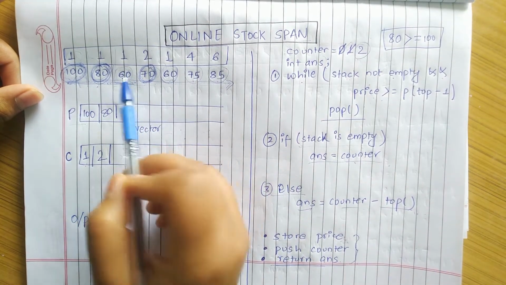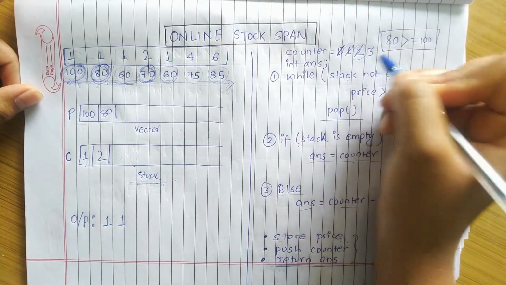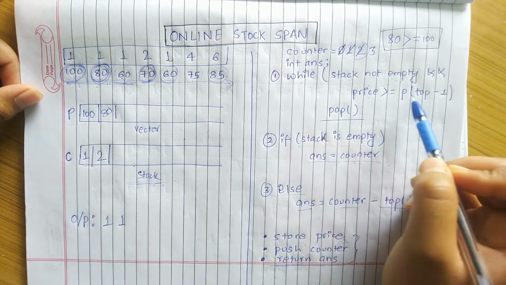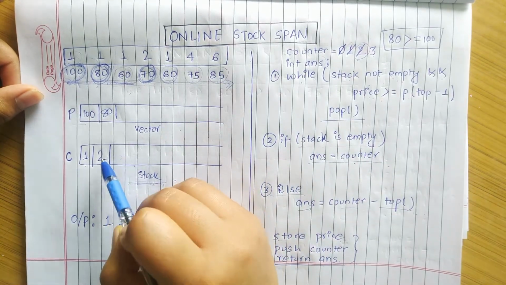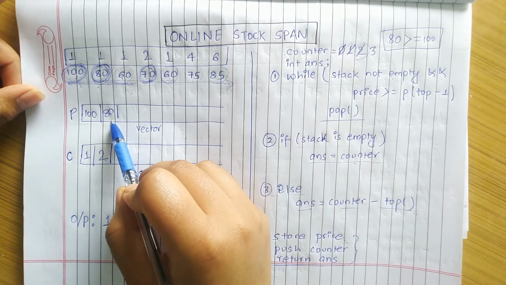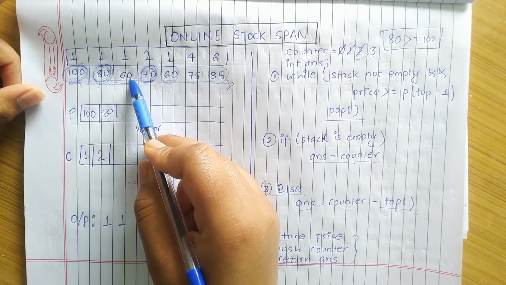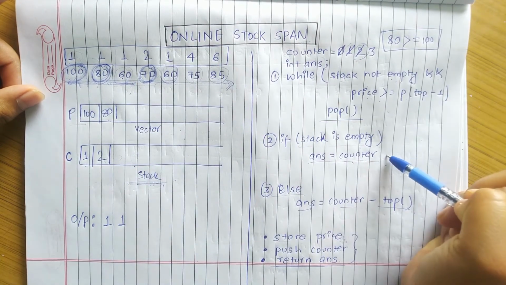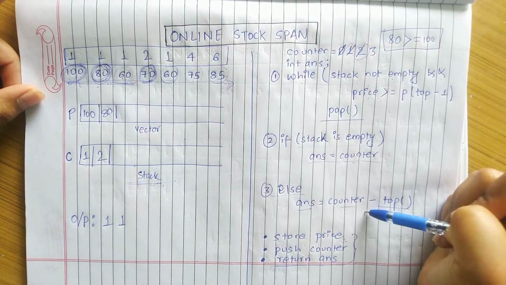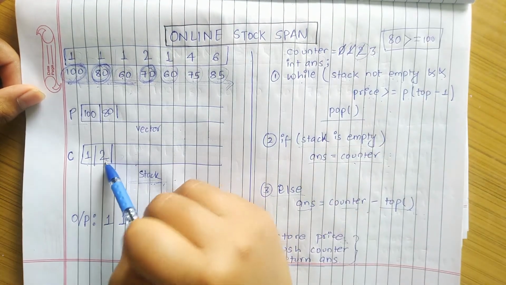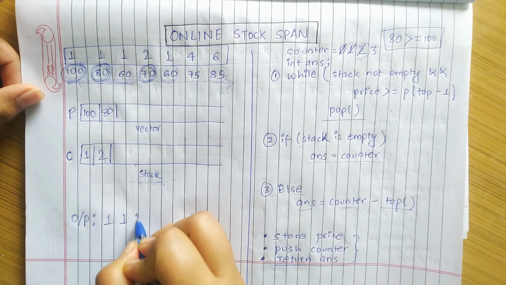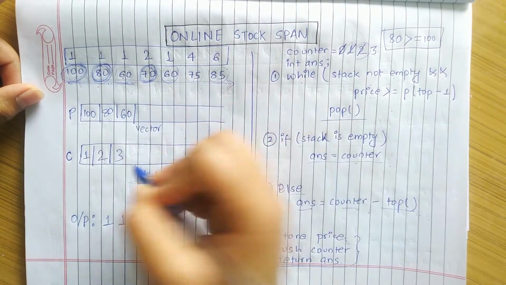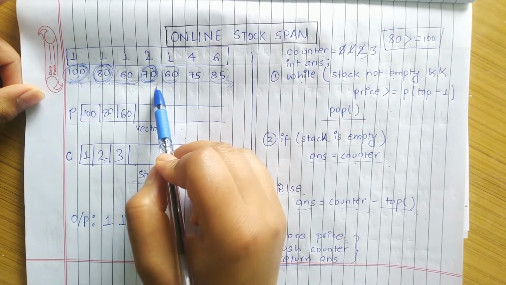After that we have 60. For 60 we make the counter 3 first, and then we check if the stack is empty. It is not empty. Also we check if the price is greater than P of top minus 1. Top is 2. 2 minus 1 is 1. P of 1 is 80, and we compare it with 60. So is 60 greater? No, so it will not go in this. It will come here. Stack empty? No. Then it will go to else. Counter minus top, 3 minus 2. 1 will be our answer. That is what we return, and we push our counter and also our price. So this was easy. Now 70 will come in another case.